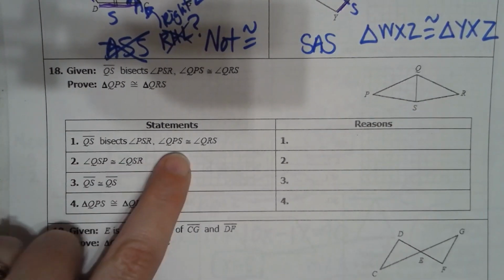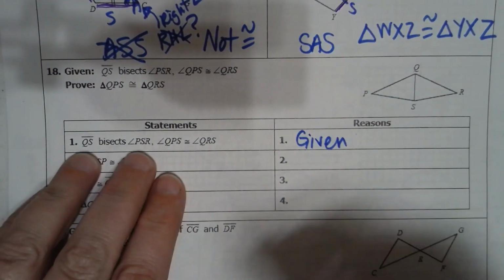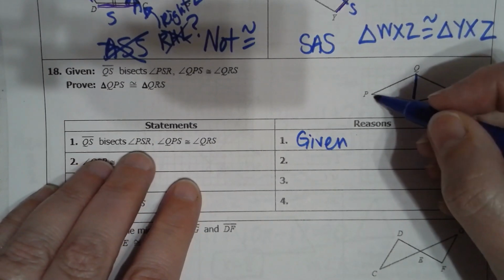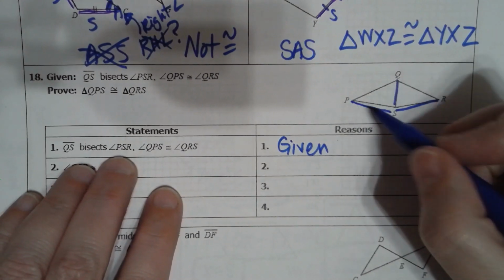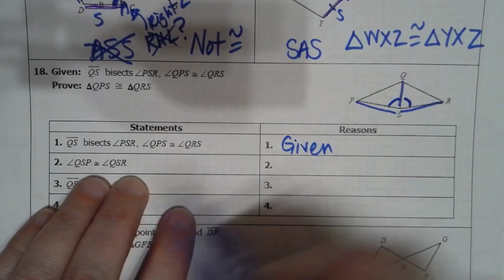All right, so we're going to start with our first given. Actually, they put both givens on the same line. Shame on them, but whatever. Okay, so let's go to our picture. QS, this thing right here, bisects PSR. So this big angle gets cut into two smaller angles. So that's what should be on the next line.